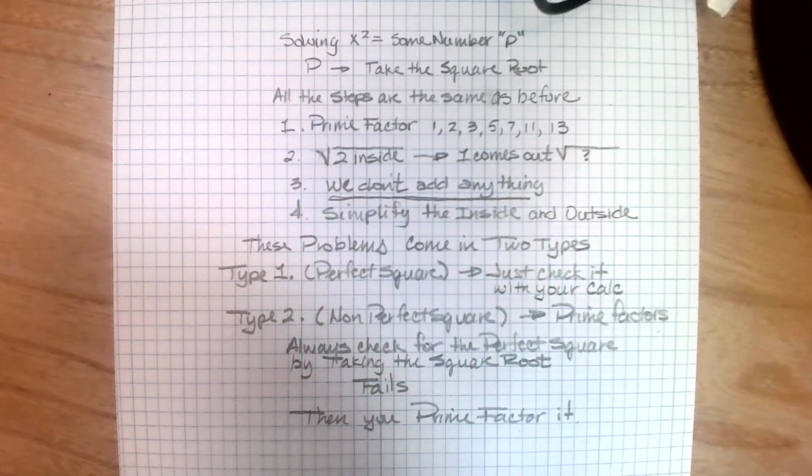So we're basically taking the square root of the right-hand side of that equation. And we're dealing with equations now. We're not dealing with just a number that we have to simplify. All the steps are the same as before, though. We're going to take the prime factors if we need to. We'll use 2, 3, 5, 7, 11, and 13.